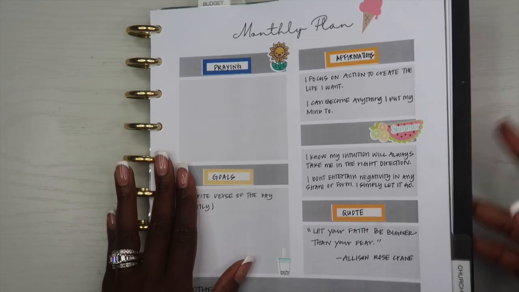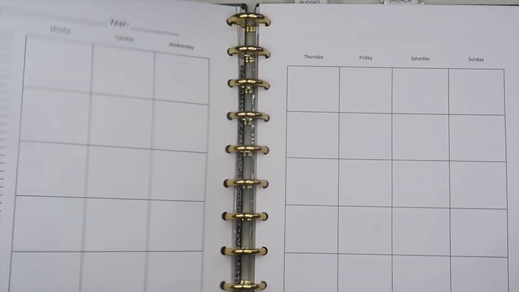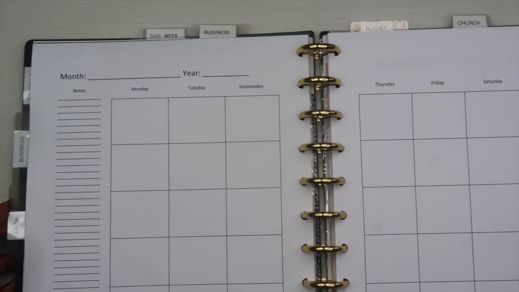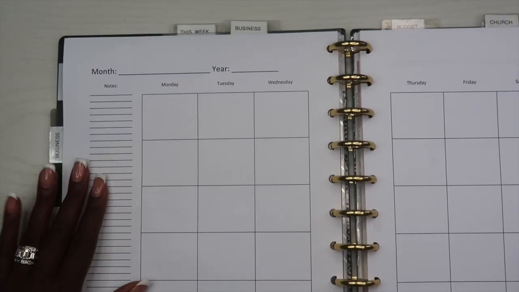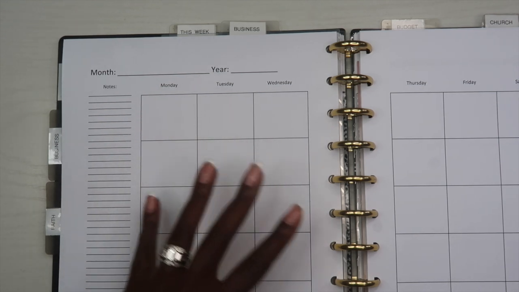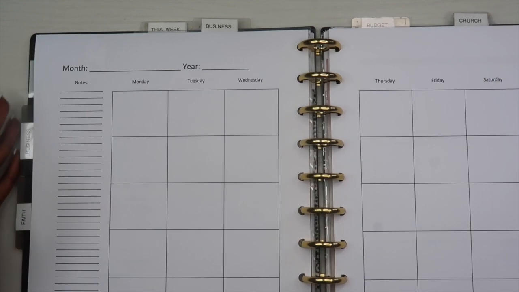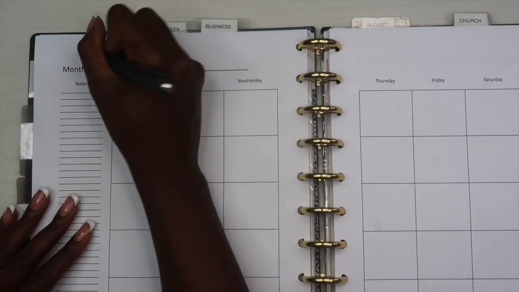So now that that is complete, the next thing that we are going to flip to is the monthly plan. And this is where I'm just going to fill out the month and write in the dates. I use this page in order to just keep track of the different scriptures that I am writing out on a daily basis.